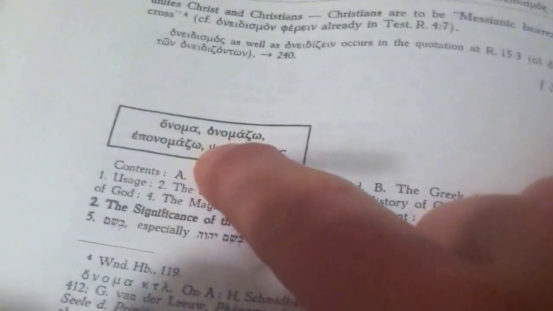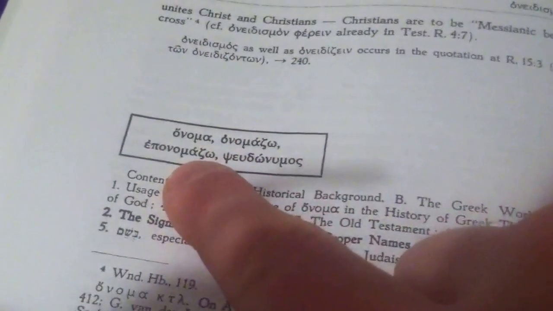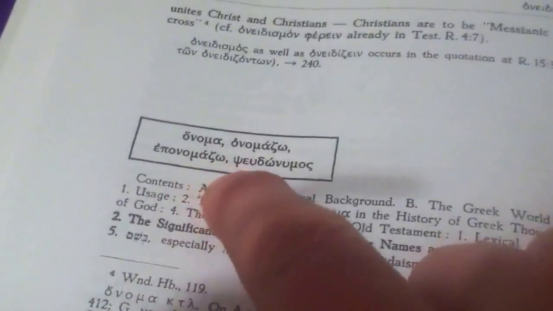So I'm just going to flip forward, and this will give me a chance to give you a lesson too. Onoma is going to be the first entry, onomadzo the second entry, eponomadzo the third, and pseudo-pneumos the fourth. We're going to find, and at the top it's telling me that it's covering onoma. Did it already do the entry? Let me see.